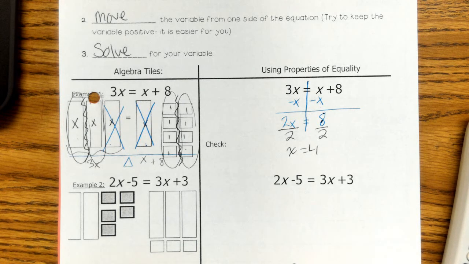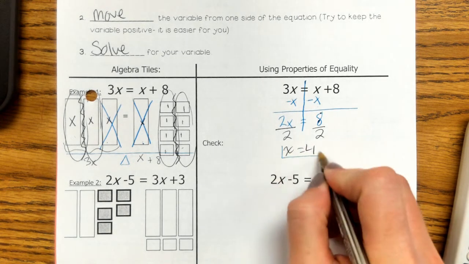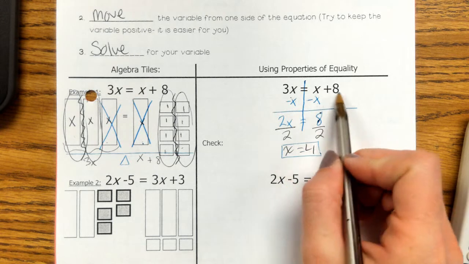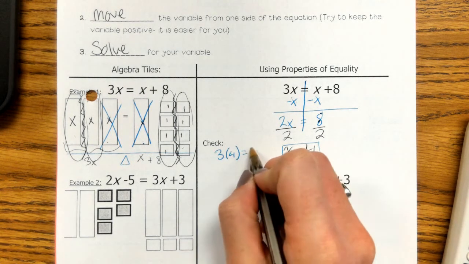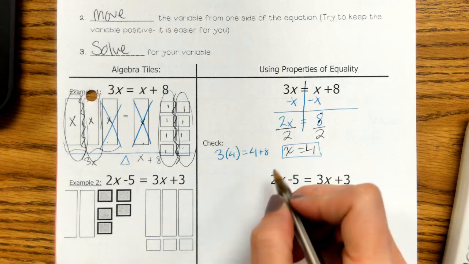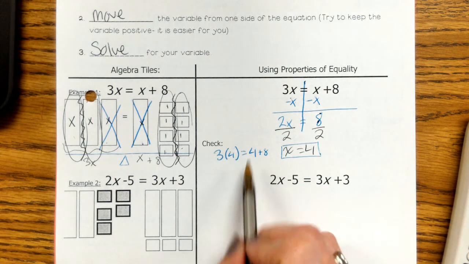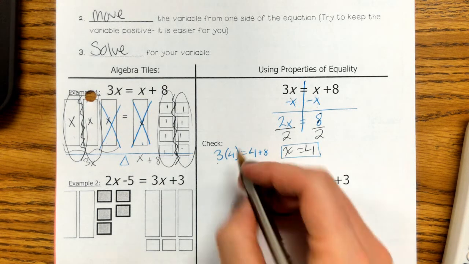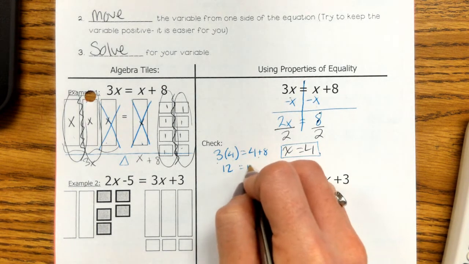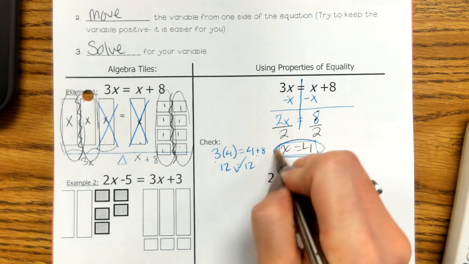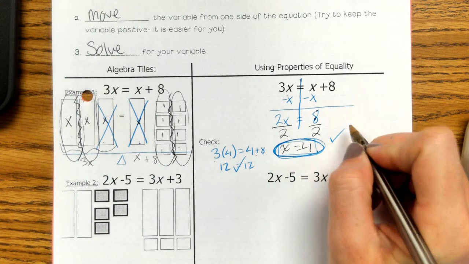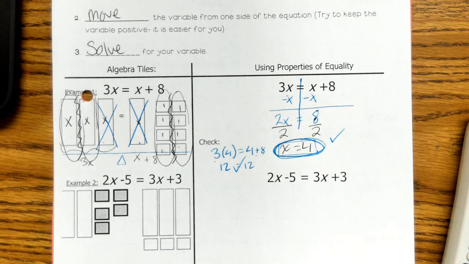If we're going to check our work, we need to take x equals 4 and plug it back in everywhere we see an x. So one side is 3 times 4. The other side is 4 plus 8. And when I solve this, I should get the same number on both sides. 3 times 4 is 12. 4 plus 8 is 12. Same number on both sides. That equation is balanced when x equals 4. So this is my answer. X equals 4. Okay?